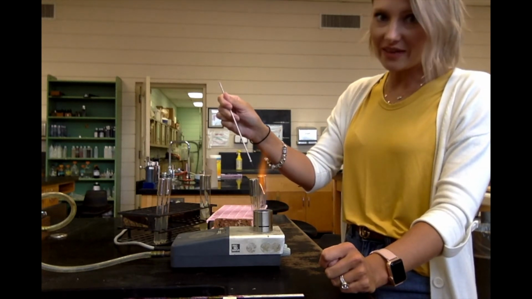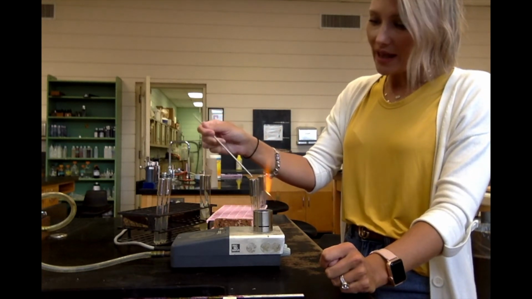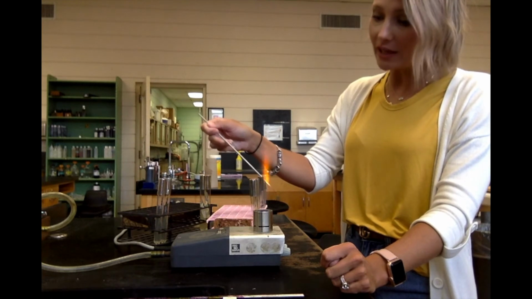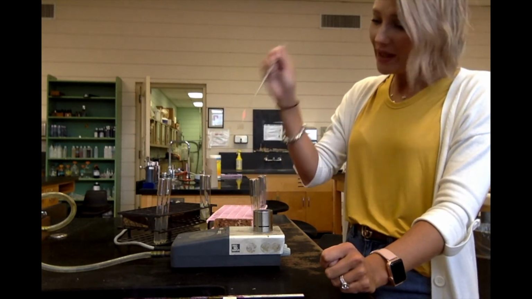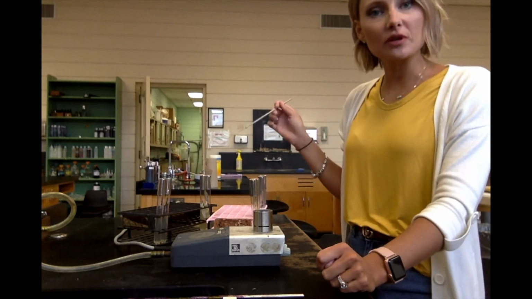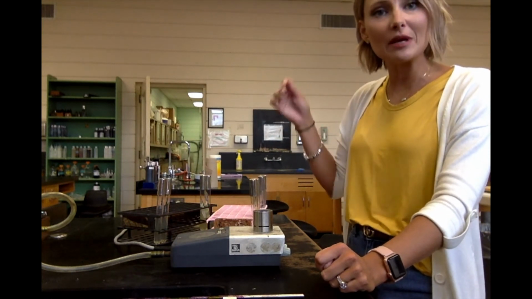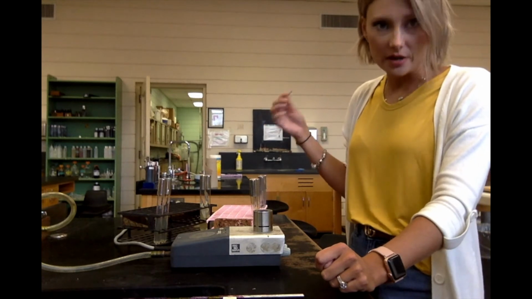And of course, you want to get that nice red hot color. And I like to flame the entire needle, okay, because you're going to be stabbing all the way down into the tube. And if I was doing this 3 different times with 3 different bacteria, you need to make sure that you flame in between each bacteria that you're doing.